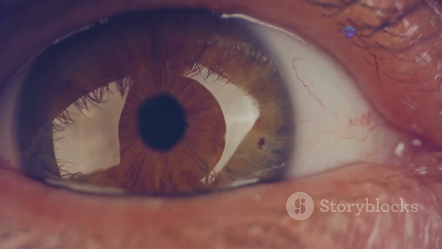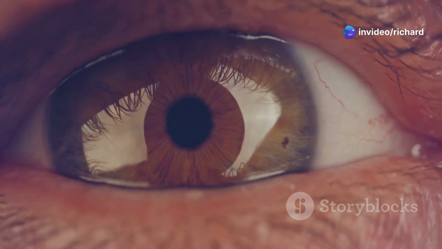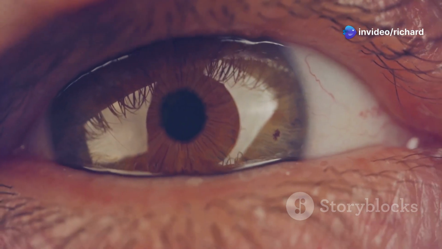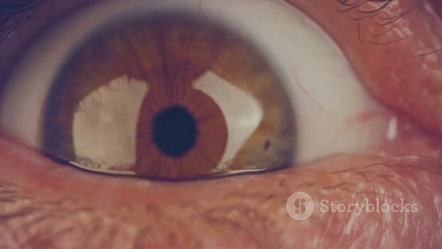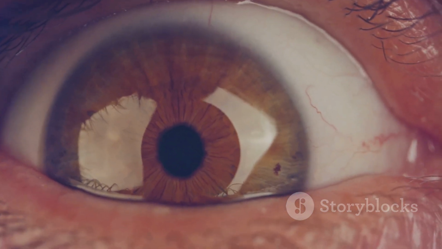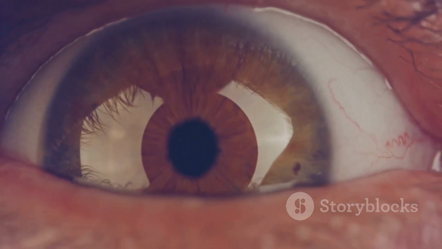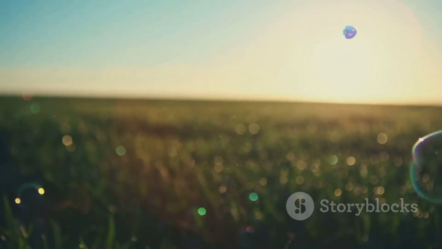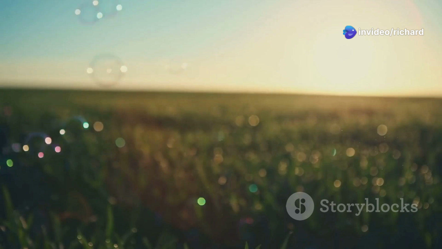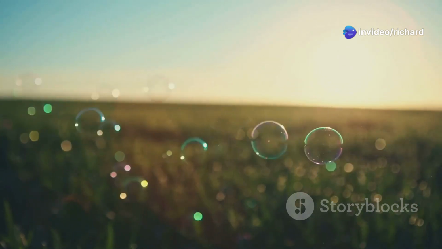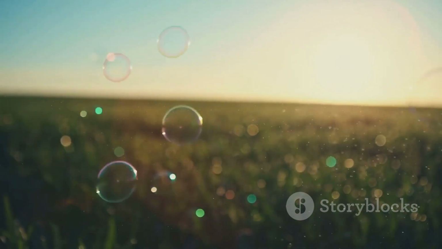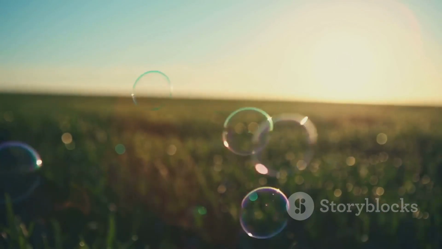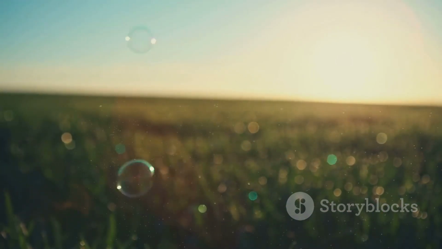Eye floaters and the blue field entoptic phenomenon offer a glimpse into the intricate workings of our eyes and the brain's role in processing visual information. These phenomena highlight the complex relationship between our sensory organs and the brain. These tiny visual intruders remind us that our perception of the world is a complex interplay between our biology and the external environment. They serve as a fascinating reminder of the delicate balance and intricate design of our visual system.